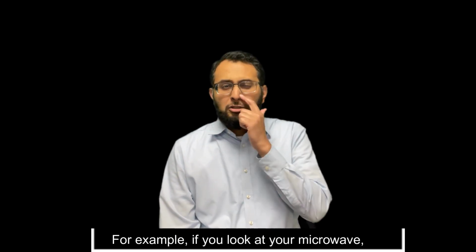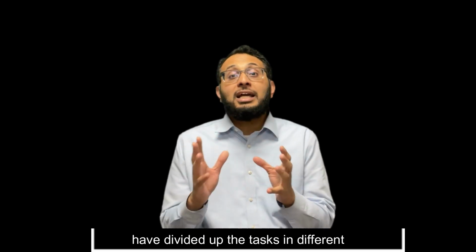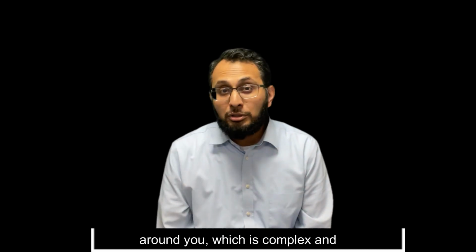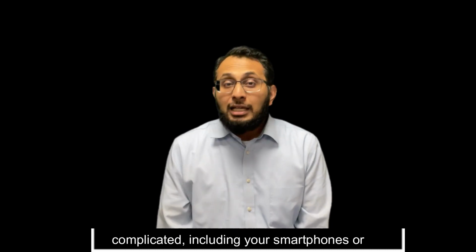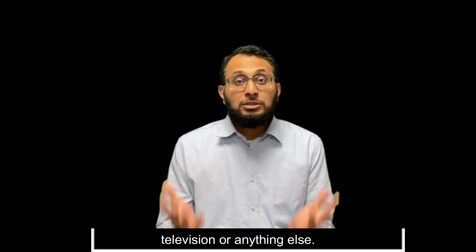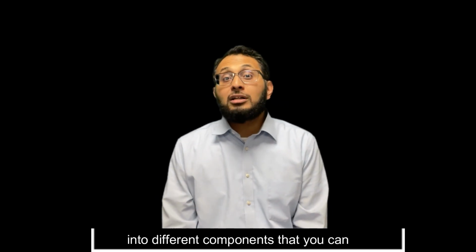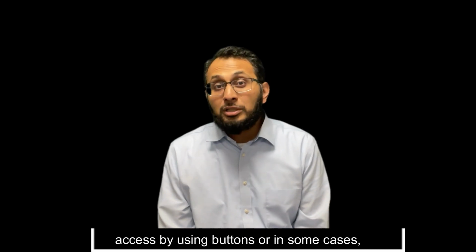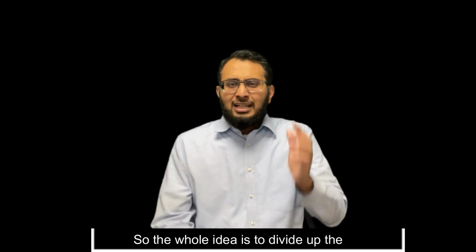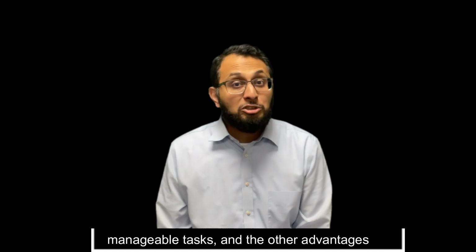For example, if you look at your microwave, not everything is on the same button. They have divided up the tasks in different buttons. Exactly, if you look at anything and everything around you, which is complex and complicated, including your smartphones, your tablets, the remote control for your television or anything else, you will notice that things are divided into different components that you can access by using buttons, or in some cases, touchscreens. So the whole idea is to divide up the complicated tasks into smaller, more manageable tasks.